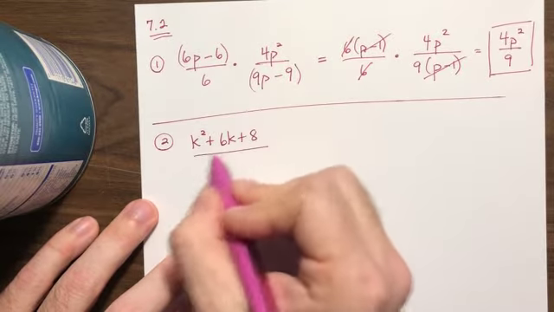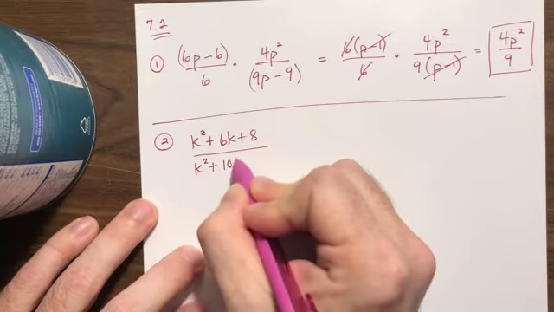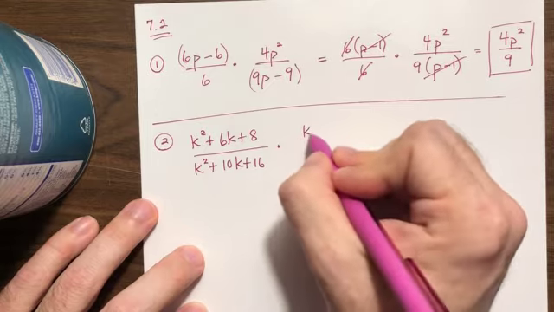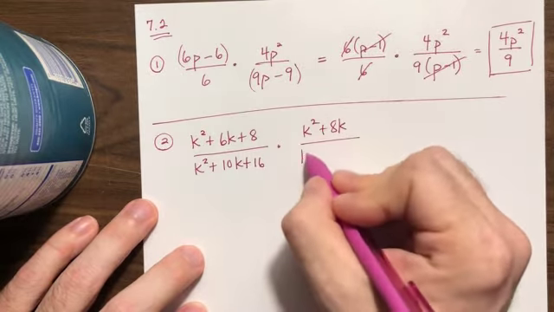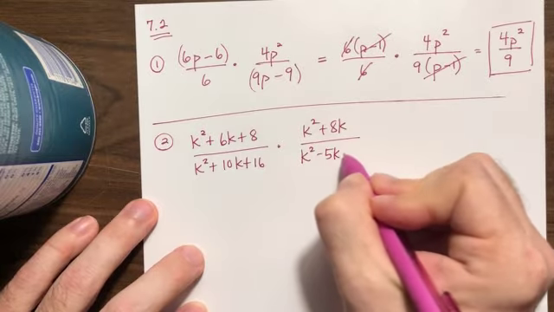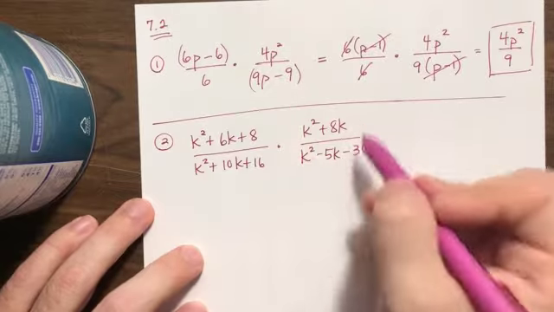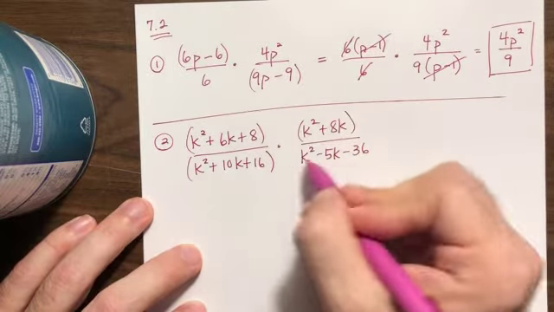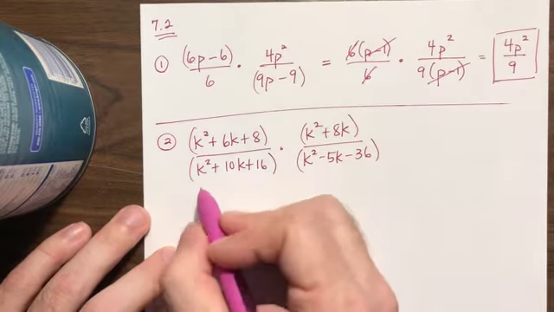So here we have k squared plus 6k plus 8, and then k squared plus 10k plus 16. And then we have k squared plus 8k. And then we have k squared minus 5k minus 36. Ooh. So we have 4 different things that all factor. Lots of stuff. So I'm going to go down since there's not a lot of room over there.